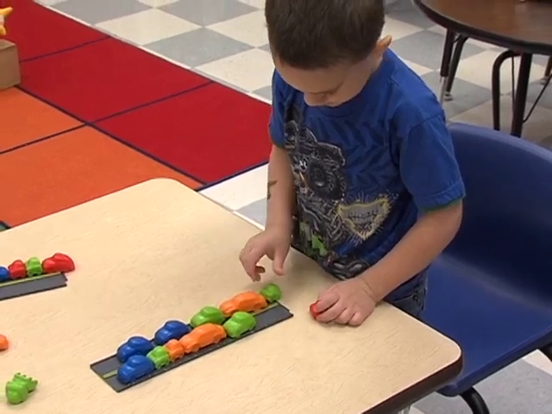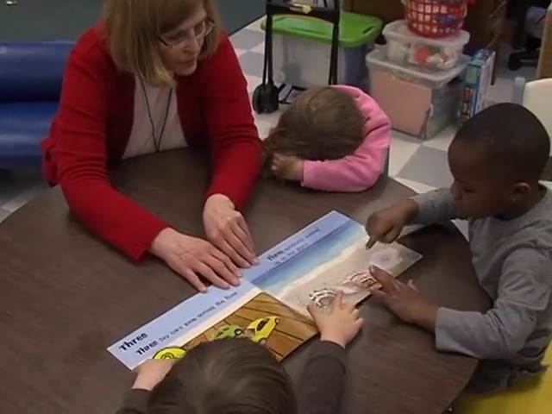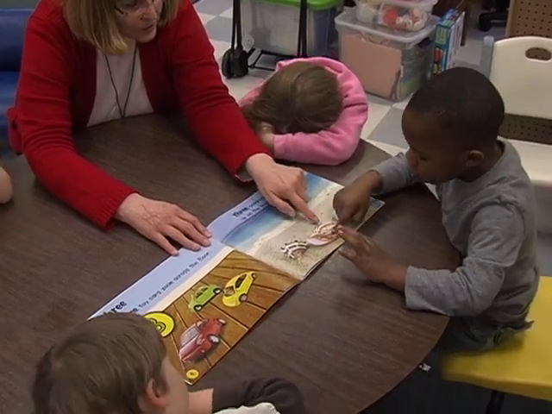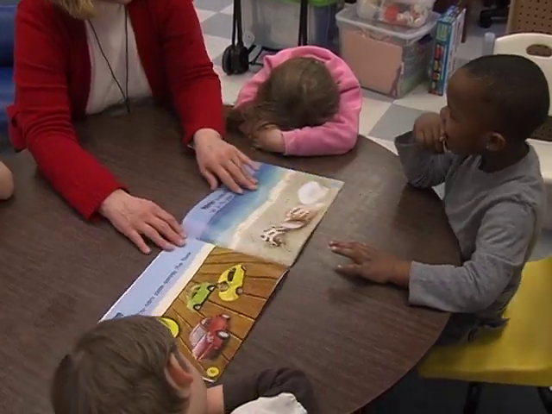So I might say, Dimitri, how many cars do you have in your parking lot? And I'm going to see if he understands that question and how he responds. And if he says 4, or 1, 2, 3, 4, then I know that he has applied that cardinality principle to his actual math problem.